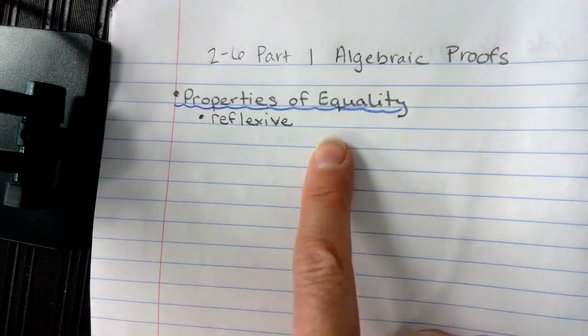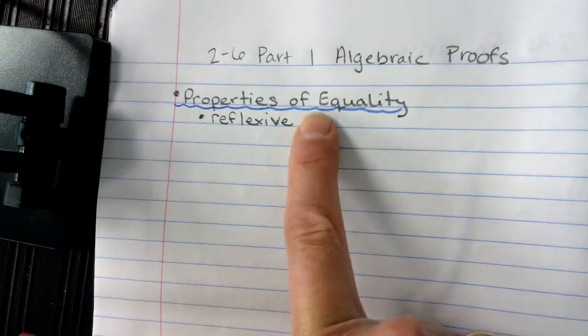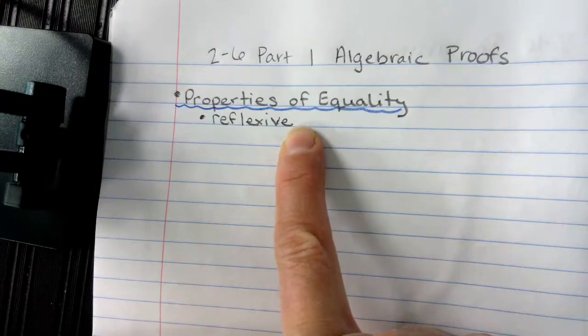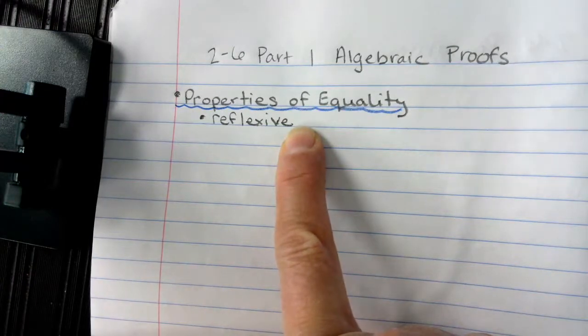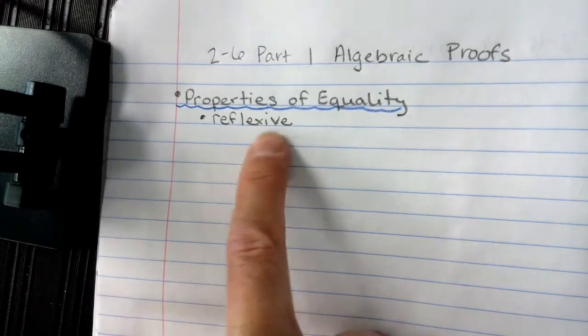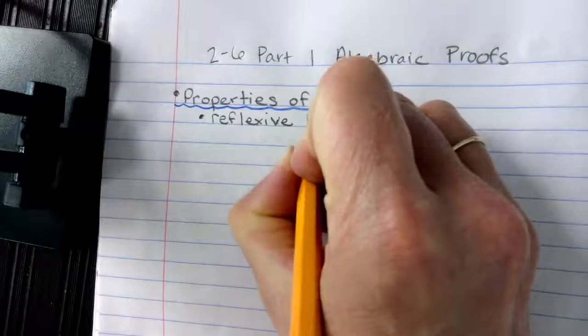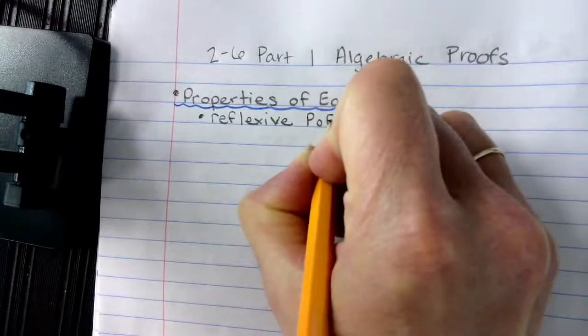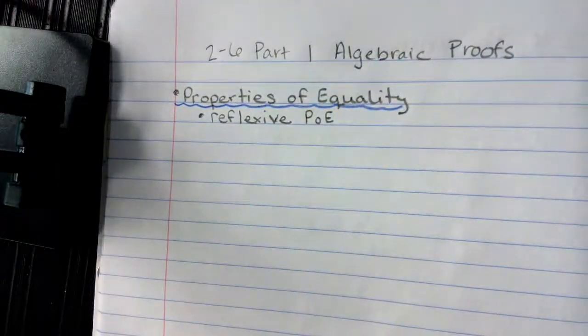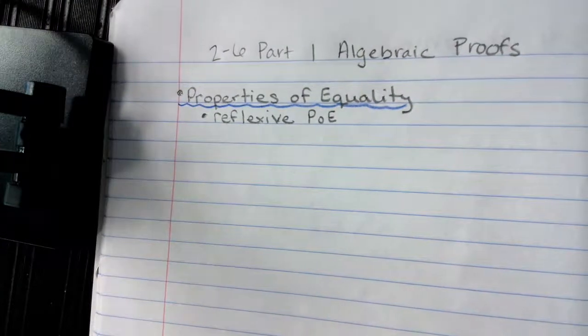That is a lot to write for us right now, so we're not going to write it all down. We're just going to keep it under this heading. If you feel like you really want to remember the official geometry term, you could write reflexive properties of equality, or you could even write POE for properties of equality, okay? But I'm just going to write reflexive.